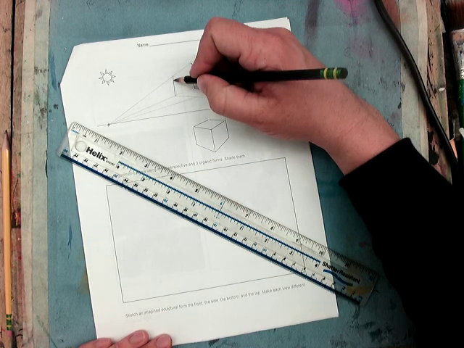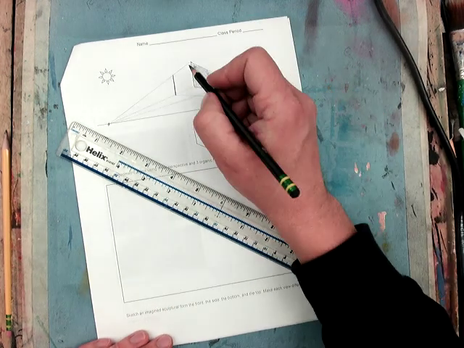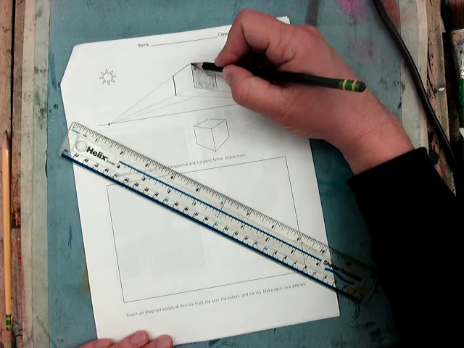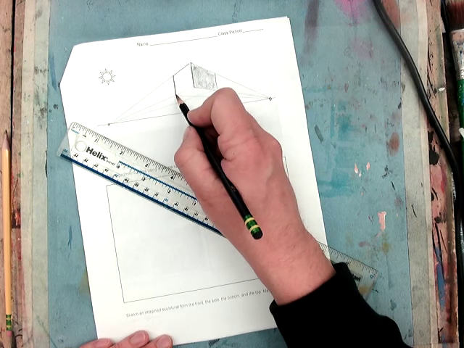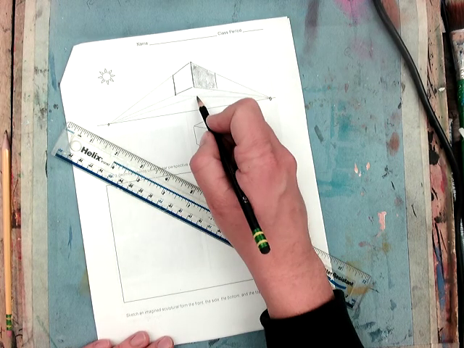Go back in. I should darken the lines of my box. So let's darken that real quick. And you can erase your orthogonals if you'd like. If you drew them lightly, you can leave them in there.